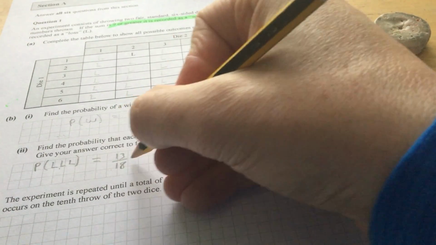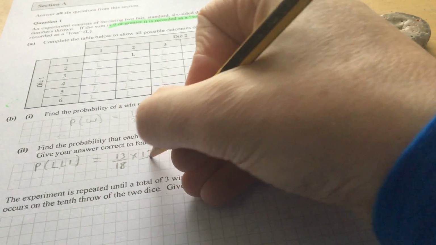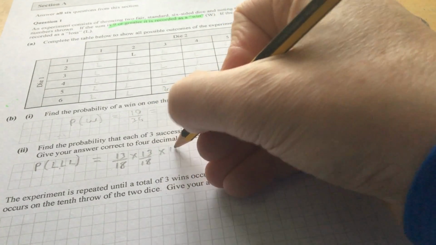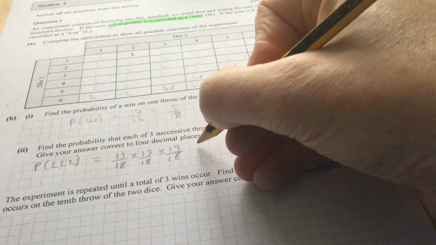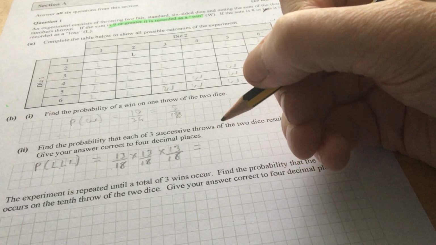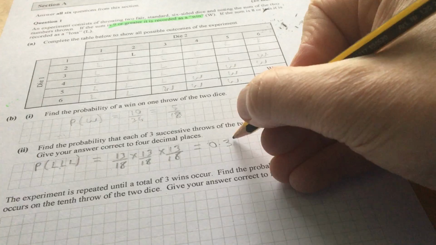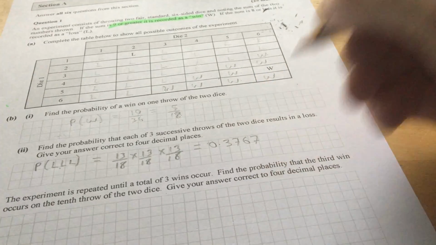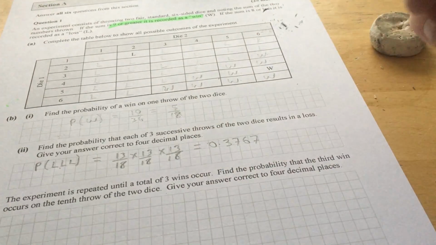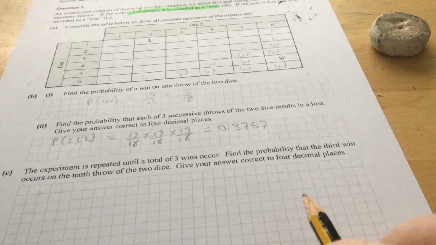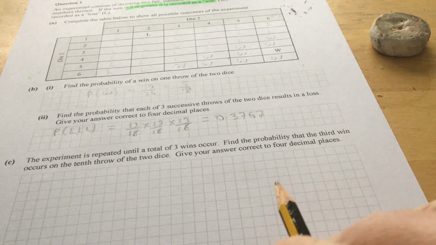So we multiply, and means multiply in probability. So we're looking for 3 losses in a row. So that will be 0.3767, correct to 4 decimal places. The experiment is repeated until a total of 3 wins occur.